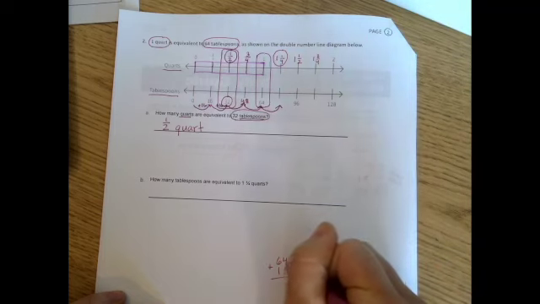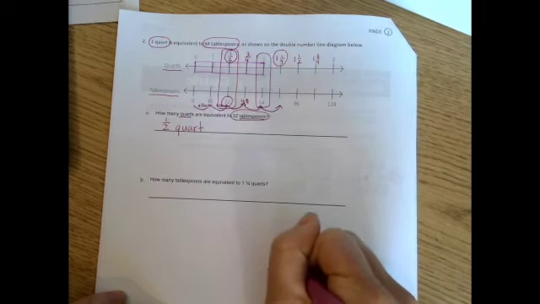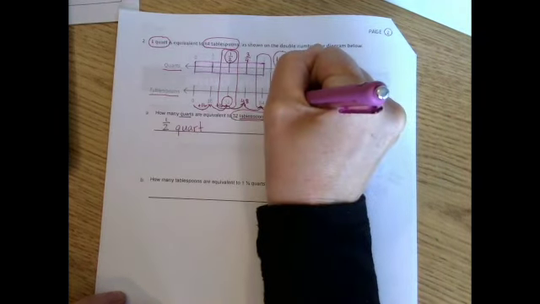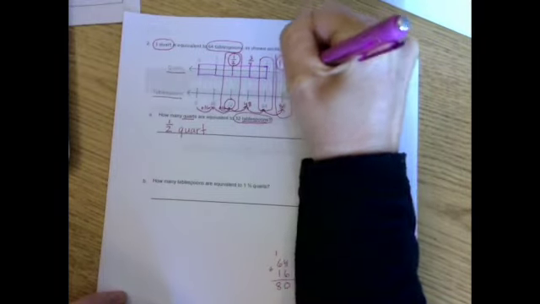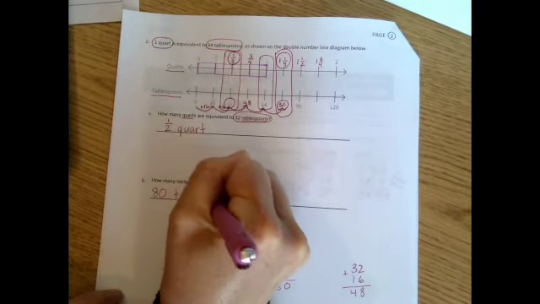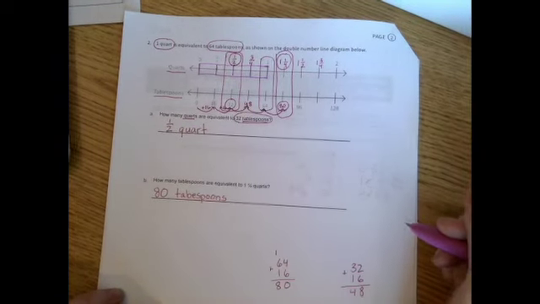16 plus 64. 6 plus 4 is 10. Regroup my 1. 6 plus 1 is 7, plus another 1 is 8. So I have 80. And that is my corresponding value, so that I know what is equivalent to 1 1/4 quarts: 80 tablespoons is equivalent to 1 1/4 quarts.